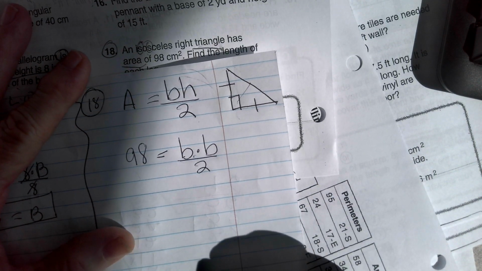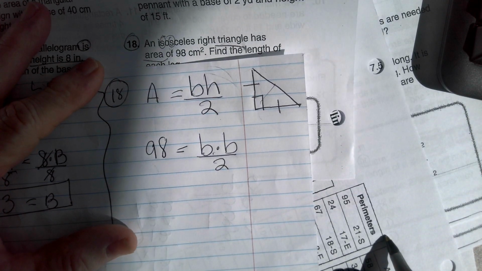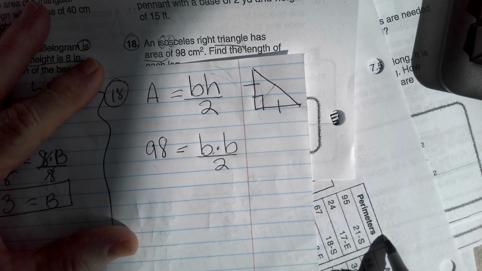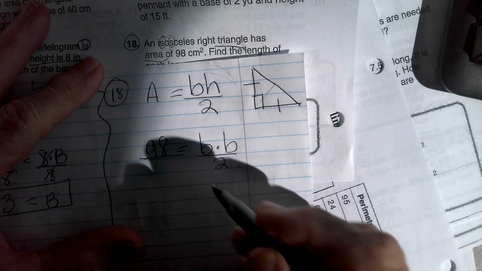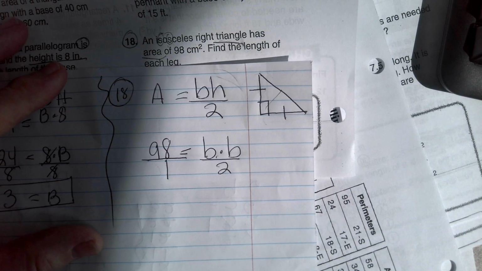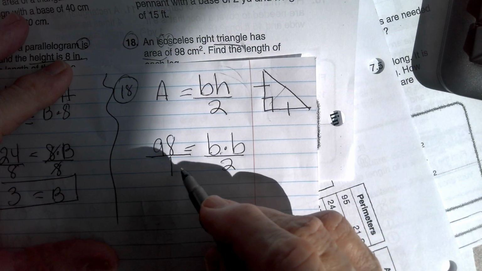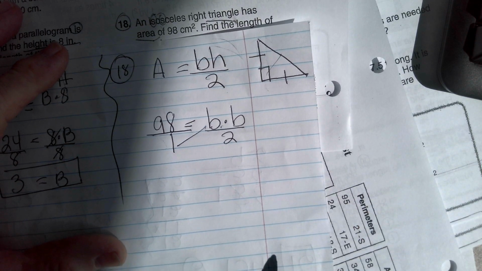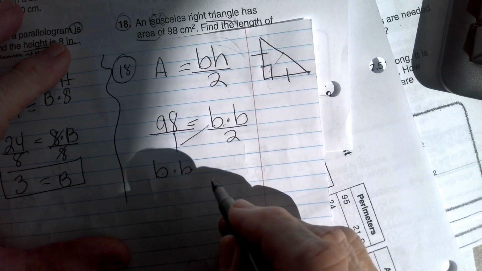We don't know. Who knows what I have to get rid of here? I should have looked ahead because this one's really a hard problem. I should have looked ahead. Have we done cross multiplying before? I think we have. Let's cross multiply 1 times B B. Just go ahead and put B times B because the base and the height are the same.